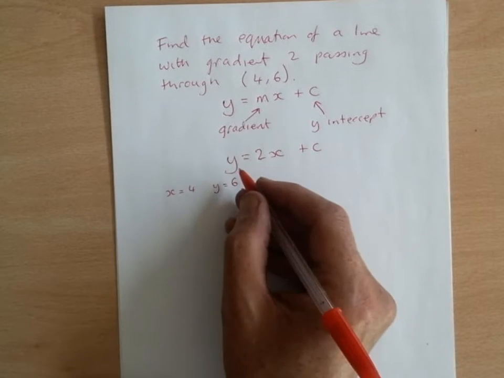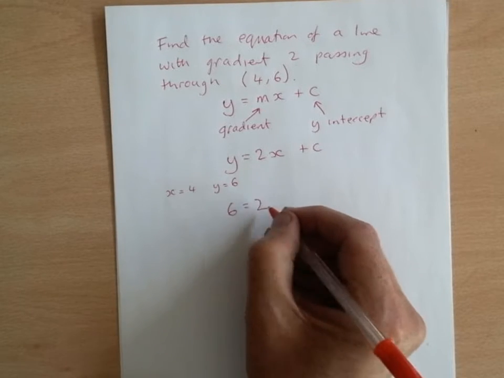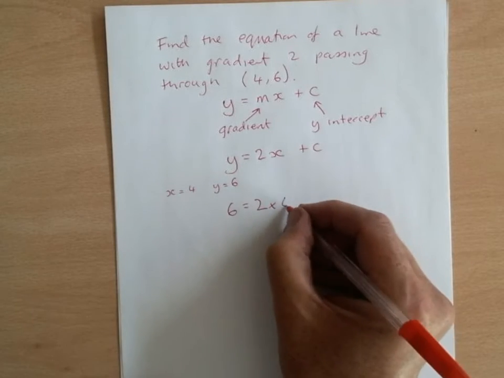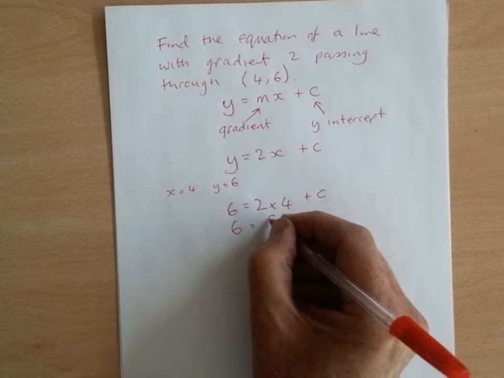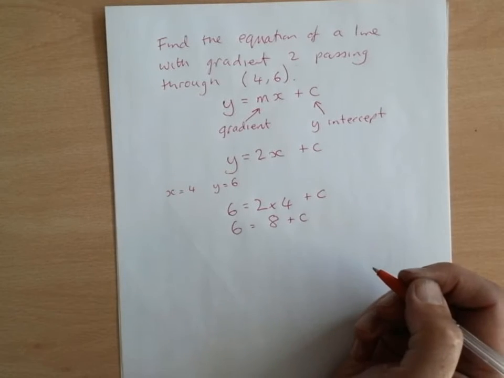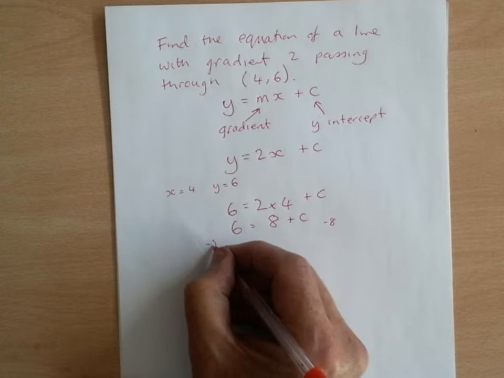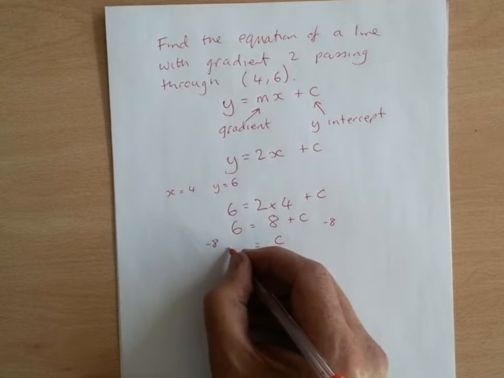So y is 6, which equals 2 times x, which is 4, plus c. So 6 is equal to 8 plus c. Now if we subtract 8 from both sides, we have c equal to negative 2.